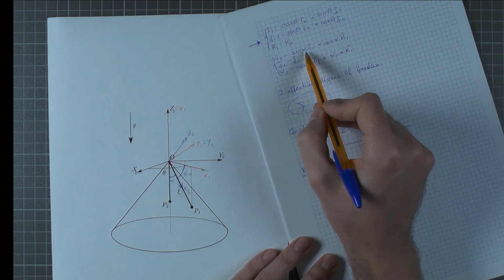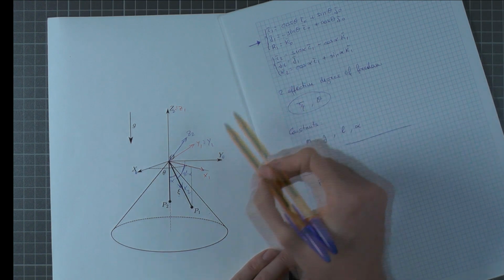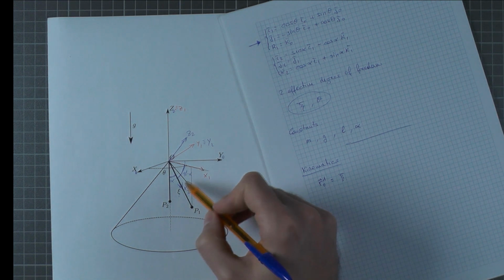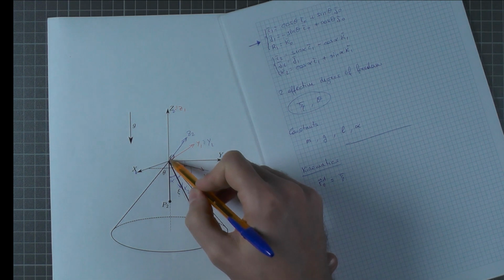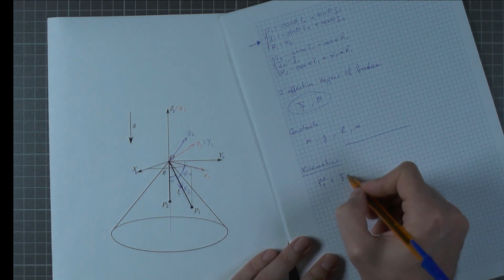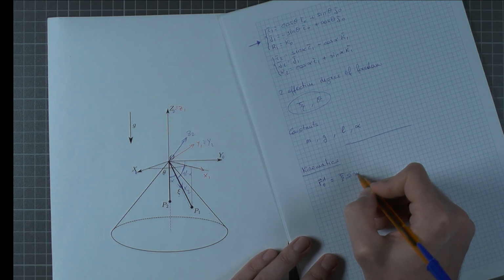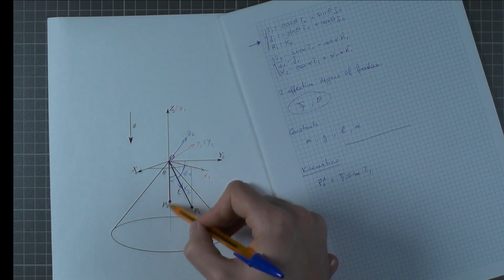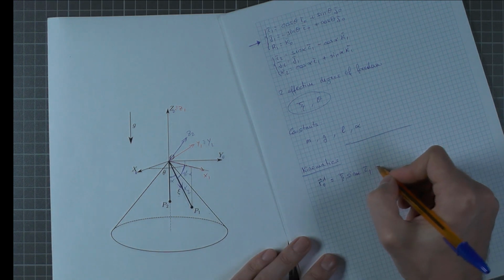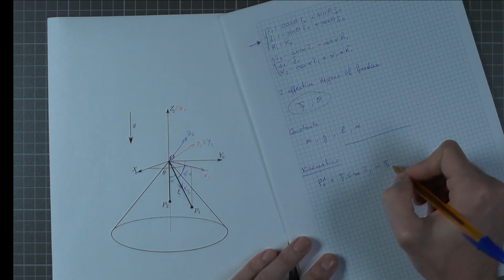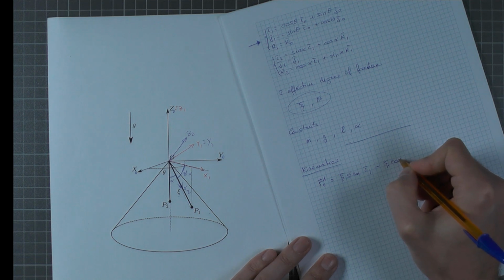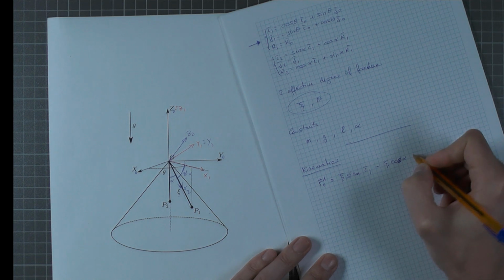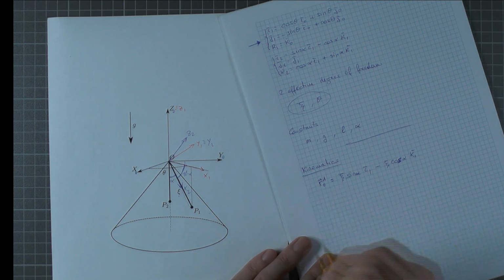This vector is partly in the direction of I1. This distance projected along x1 gives me the sine of alpha. And part of it is in the minus k direction, and that is this much, cosine of alpha k1.